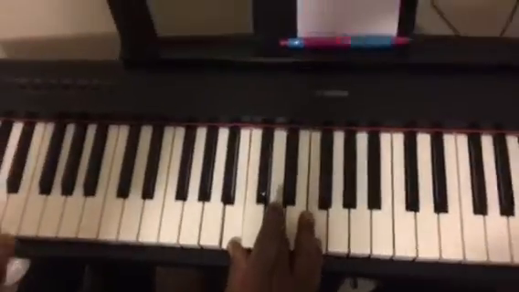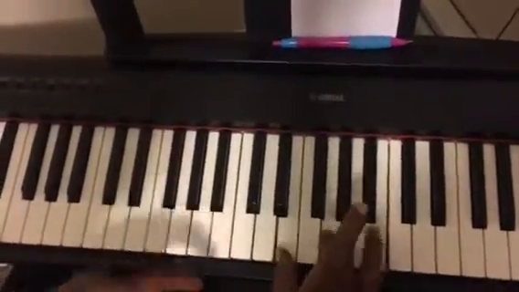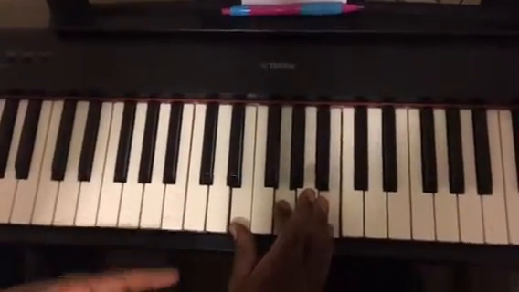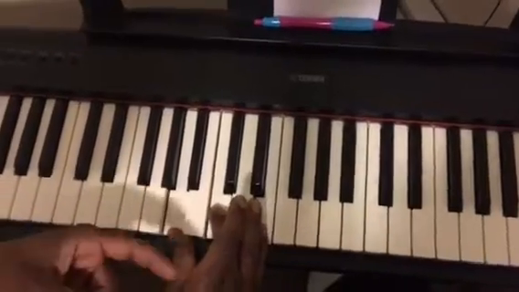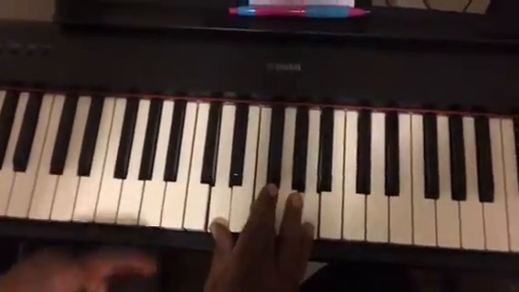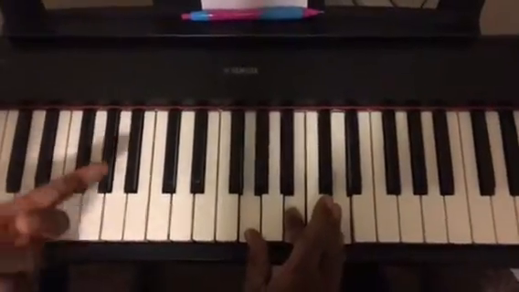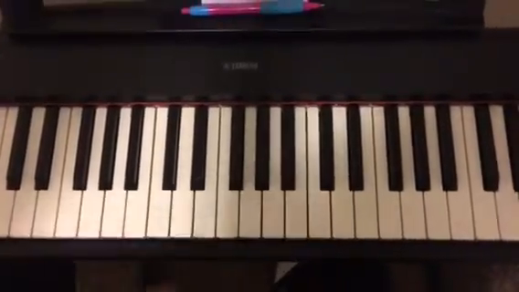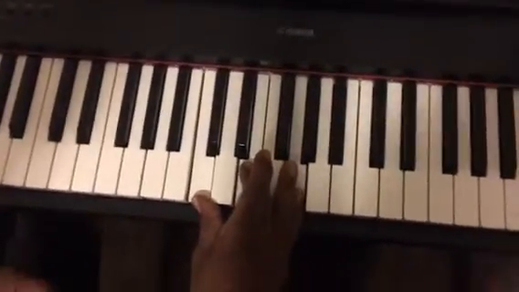And then the other 4 is E, and then the other 4 is A minor, and then the other 4 is D, and the other 4 is G, and then we end on C. And then we're gonna repeat that cycle again, twice.